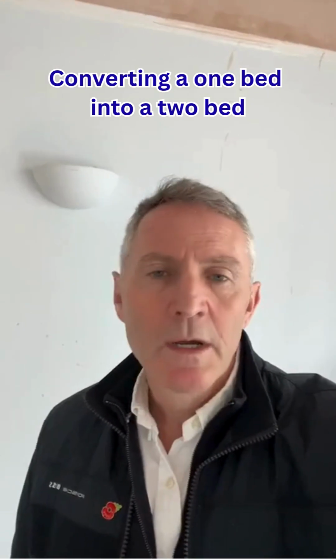Right, so I got a flat back from a tenant. I served a notice whilst I still could, as you all know, or you may or may not know, the Renters' Rights Bill is in, and everyone's lost the right to serve a Section 21 to get your property back if you so wish. But I served it before the Renters' Rights Bill came in, and I've got this flat back.